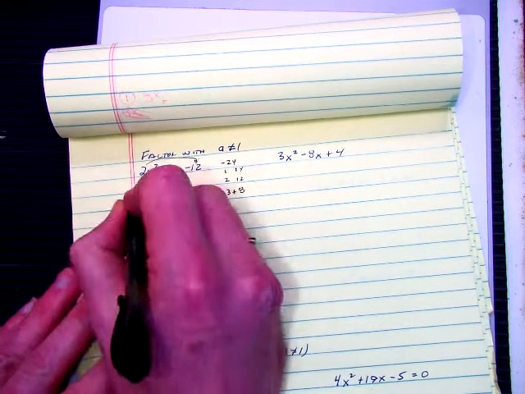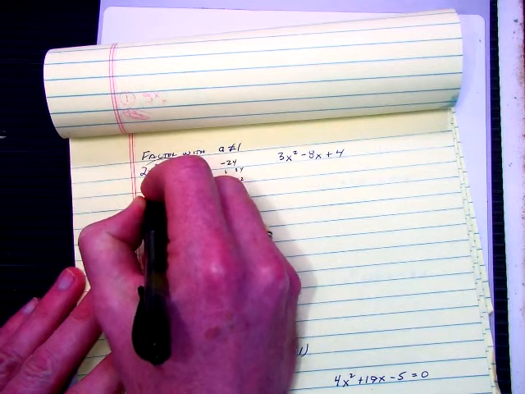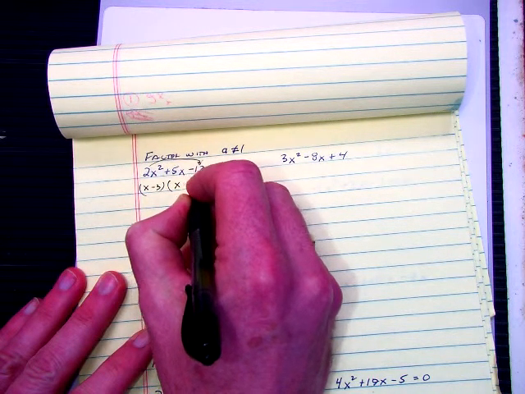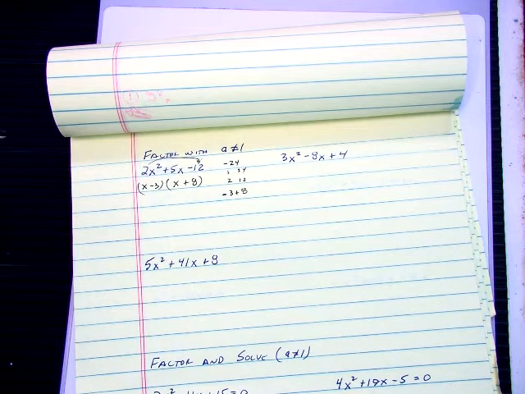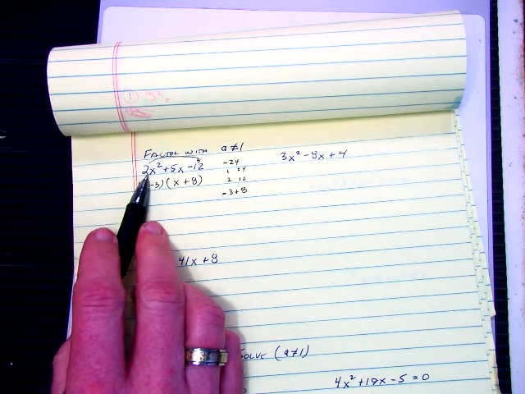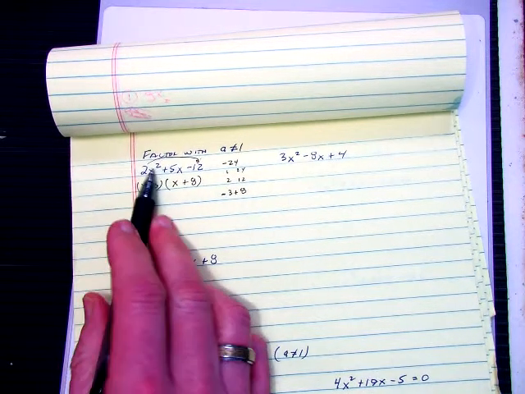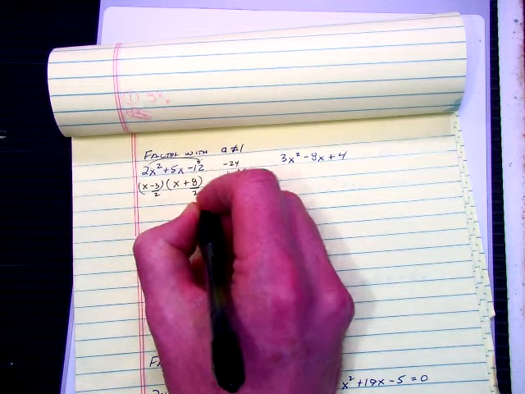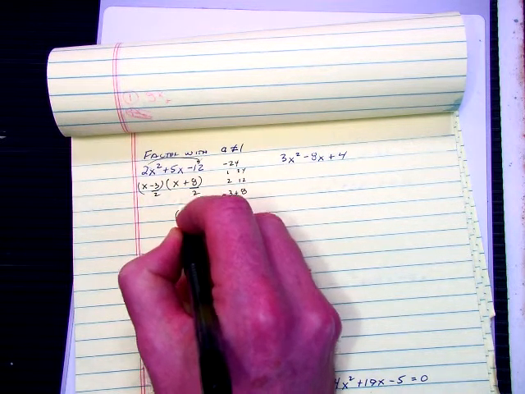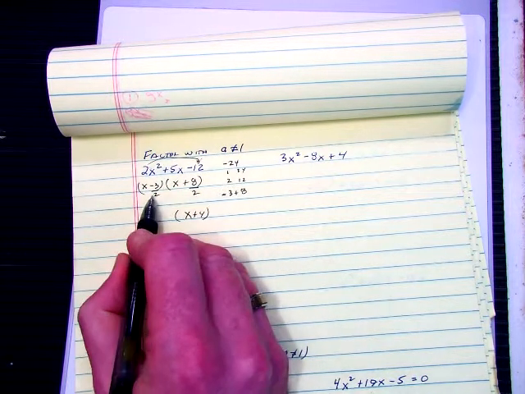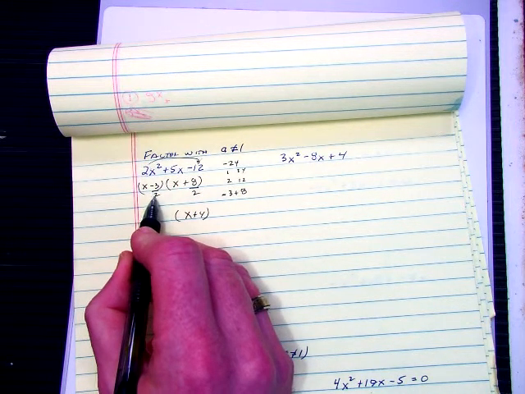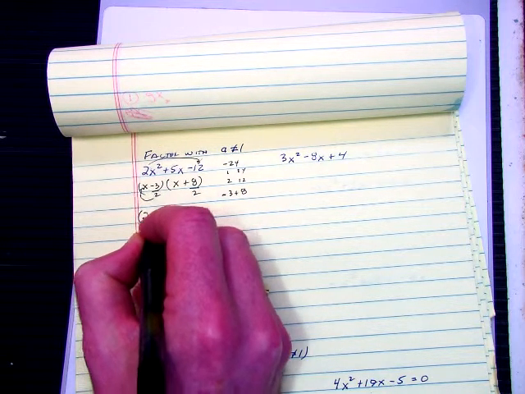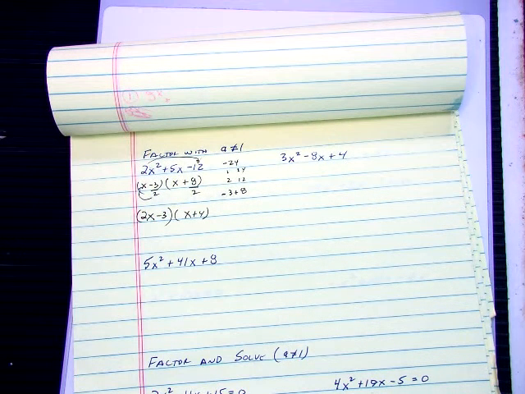So it will be x minus 3 times x plus 8. Now the only difference at this point is we have to go back and divide by that 2. So I'm going to divide this by 2. This one reduces, so I get x plus 4. This one is as simplified as it gets, but I don't leave it that way. I do what's called the swing method, and I swing that up here, so I get 2x minus 3. And we are now factored.